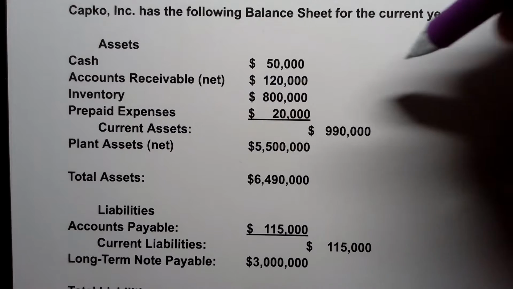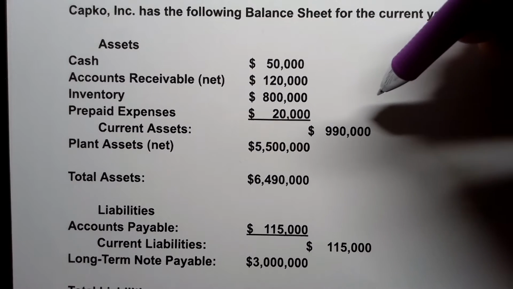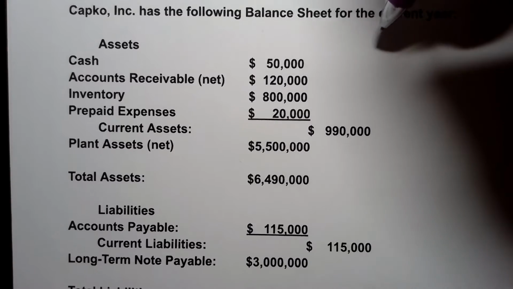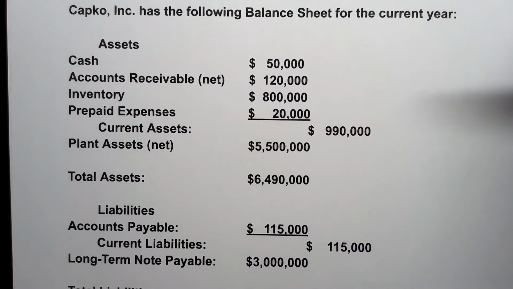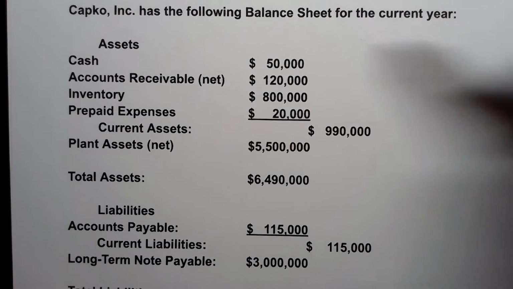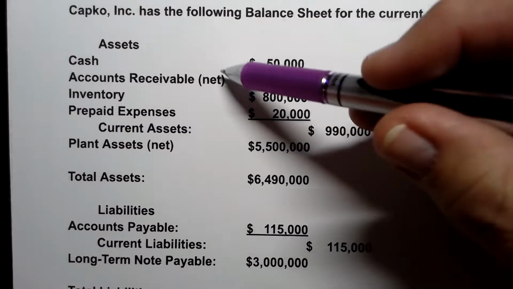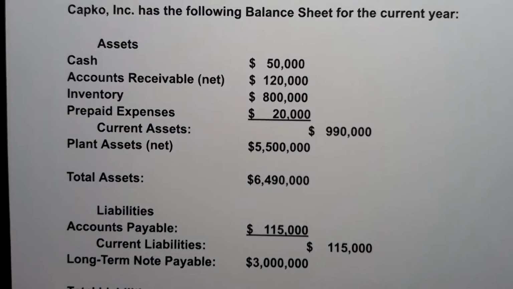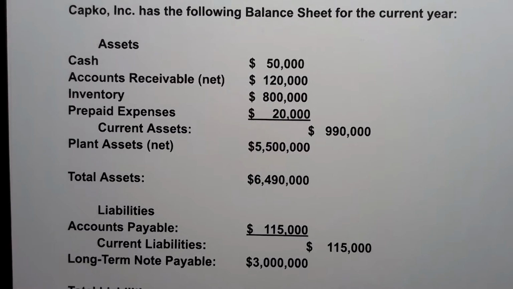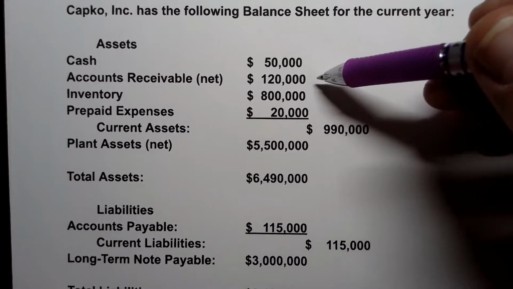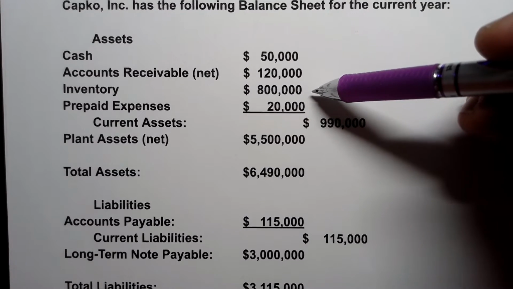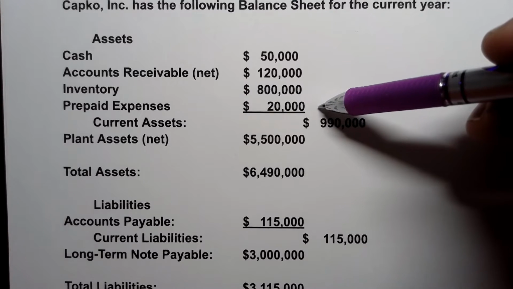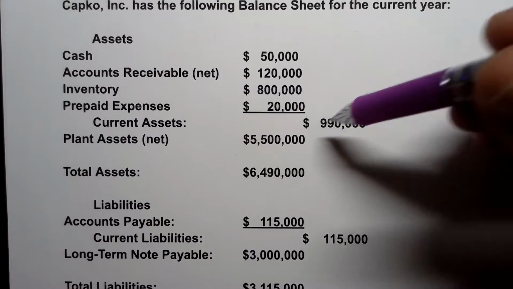What are current assets? Current assets are assets that are either cash or can be turned into cash relatively easily within 1 year. So things you might expect to turn into cash within 1 year. For example, of course, cash, accounts receivable. Of course, those are accounts that your customers owe you, and hopefully they're going to pay you within a year. Inventory, most companies will try and sell their inventory and hopefully sell it through within a year.